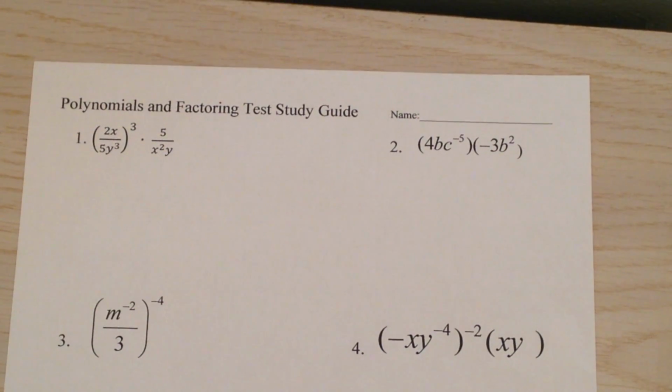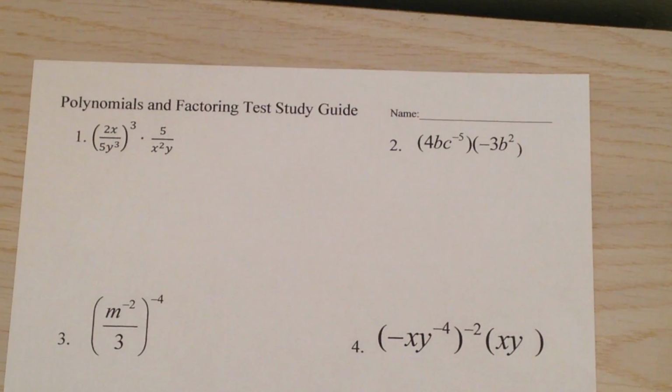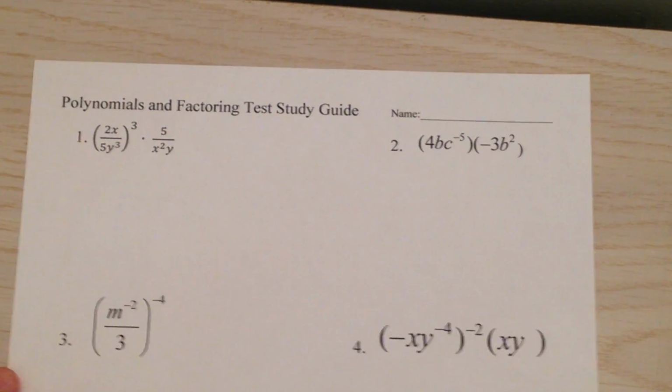I'm going to go through these problems with you. These are your exponent properties. So everything we're trying to do, we're trying to make simpler, applying one of those properties that we know.